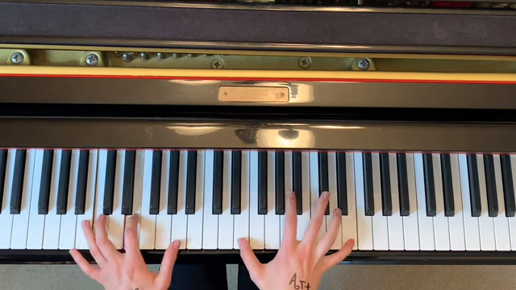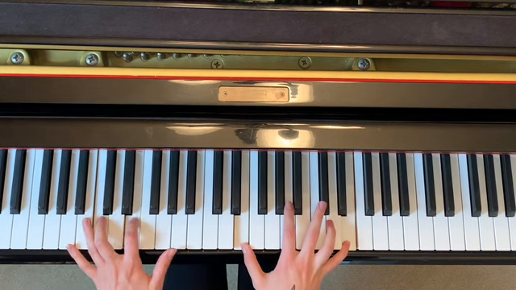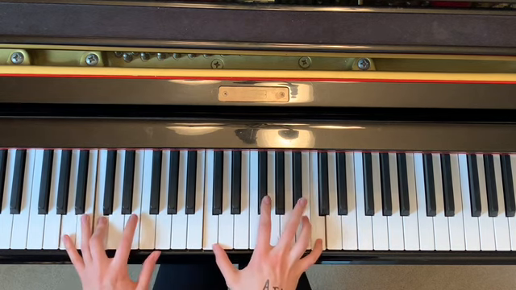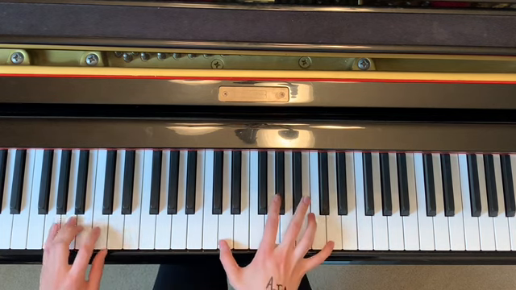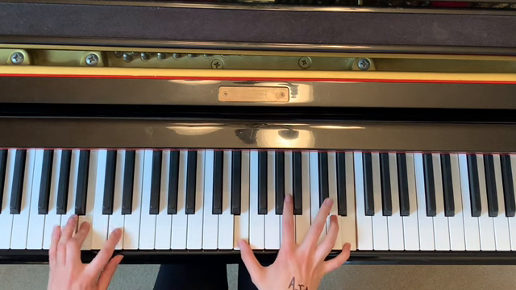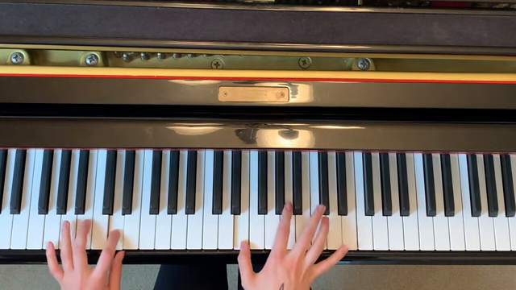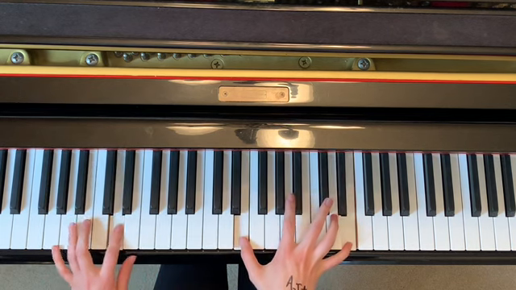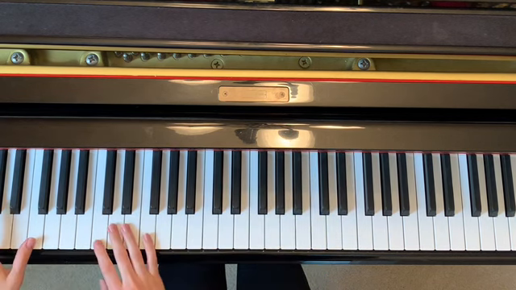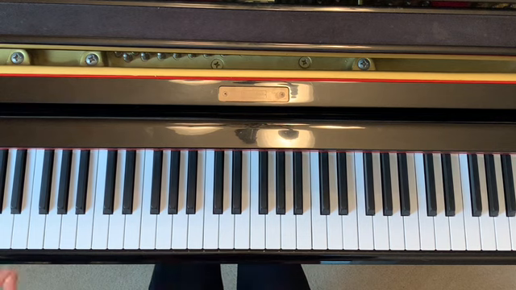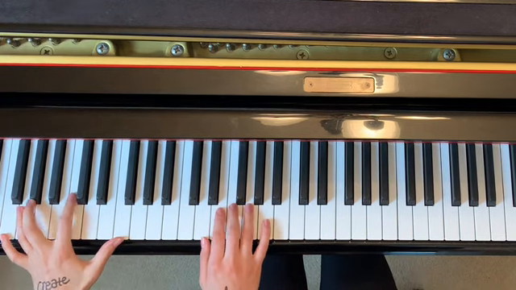C. Back down. And then we get into another variation. So I'm going to play that variation, then it goes.